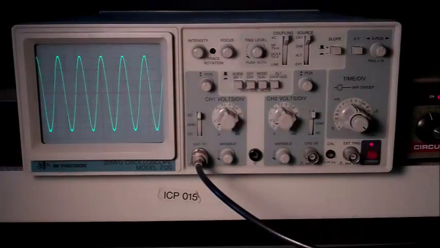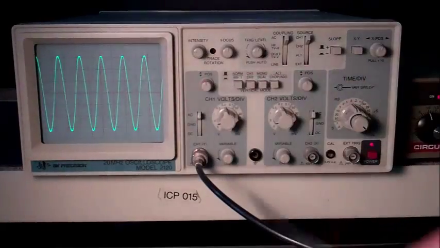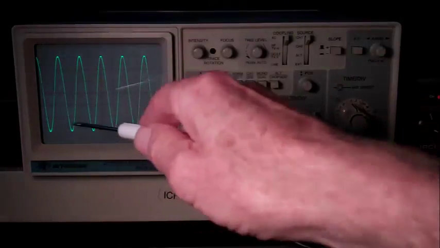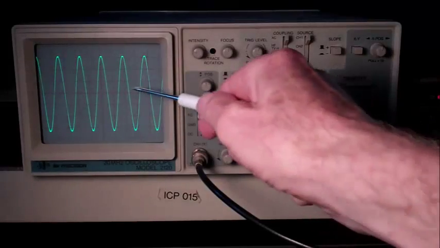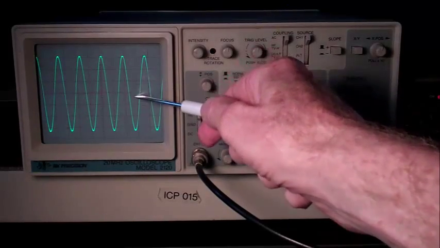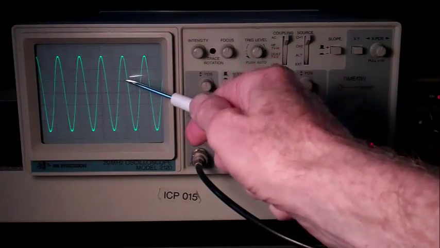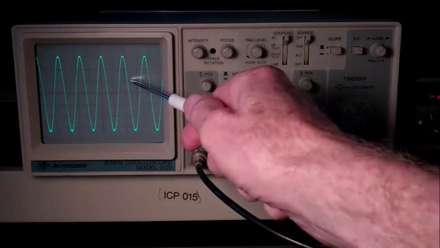Currently, the setting is 2 volts per division. A division is 1 centimeter vertically. Remember, this is a graph of voltage versus time. Voltage is vertical. So the division is 1 centimeter. 2 volts vertically is 1 division is 2 volts vertically.